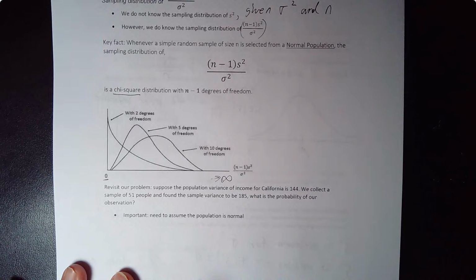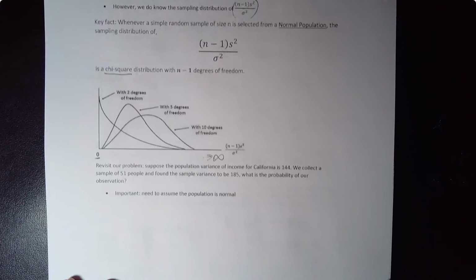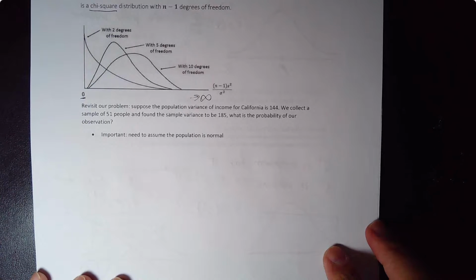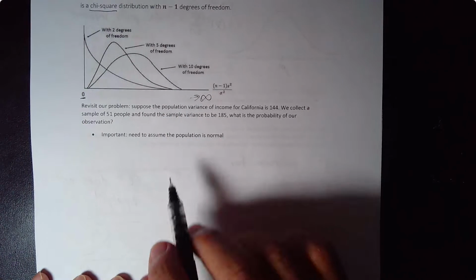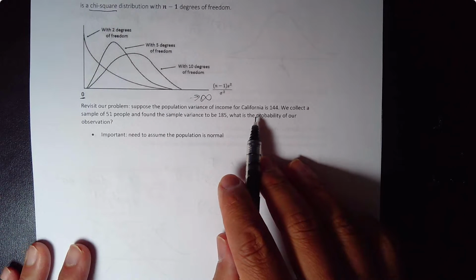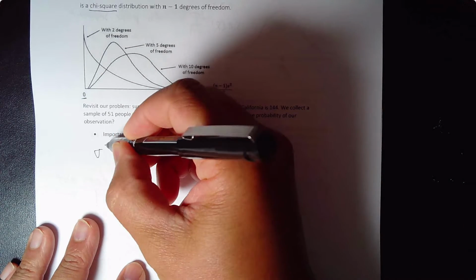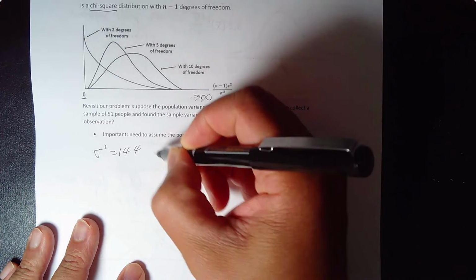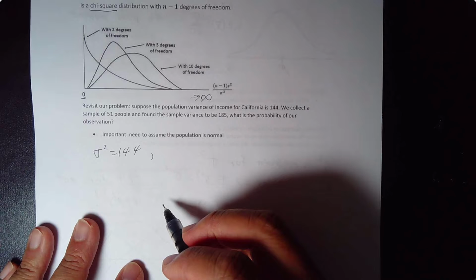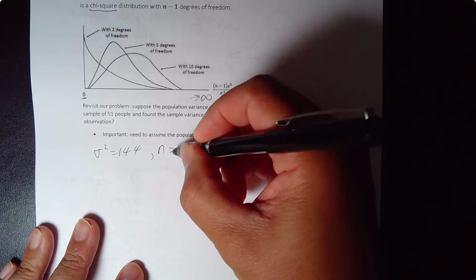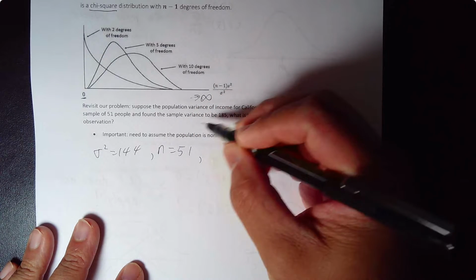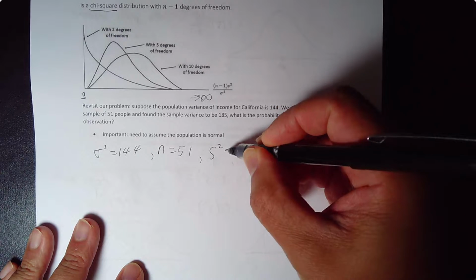Okay, all right. Now in that case, we can take a look at our problem that we stated in the first page. Suppose the population variance of income for California is 144. Let's write that down. Then we collected a sample of 51 people, n equals 51, and found the sample variance to be 185.